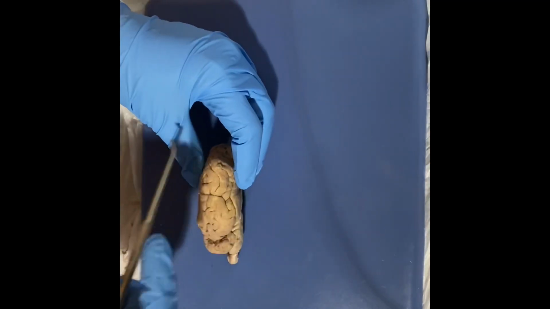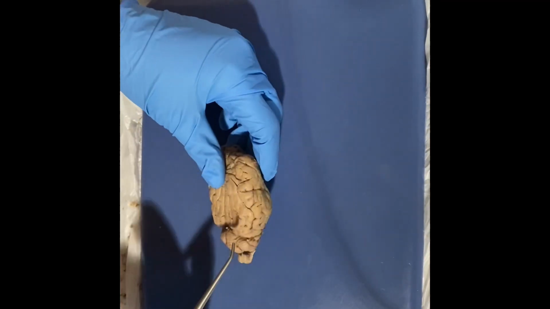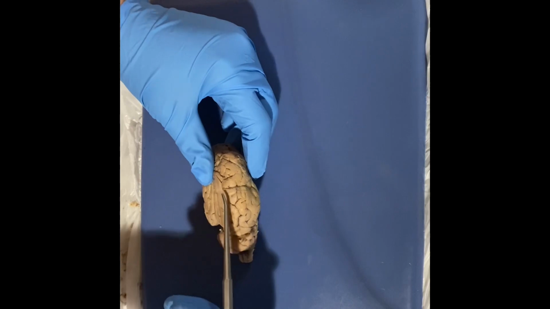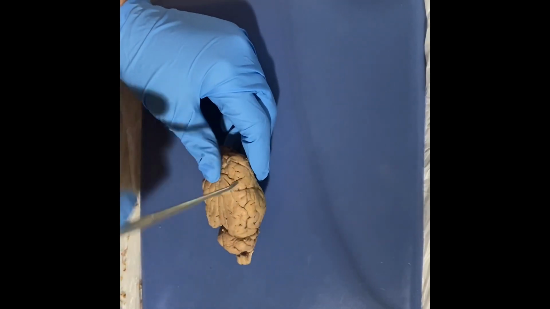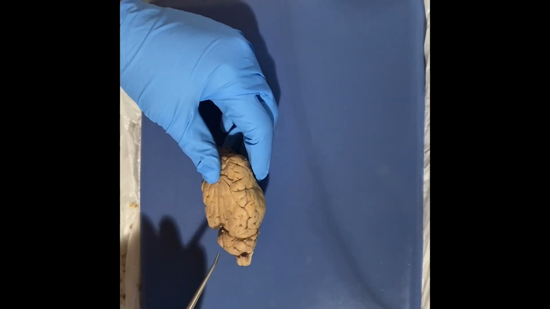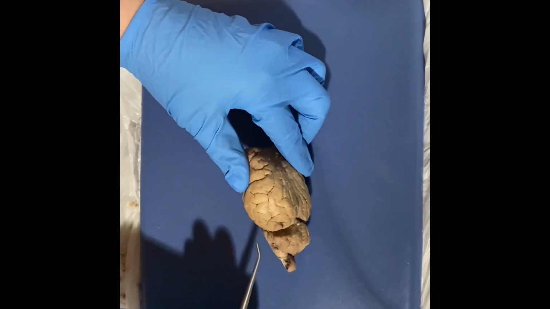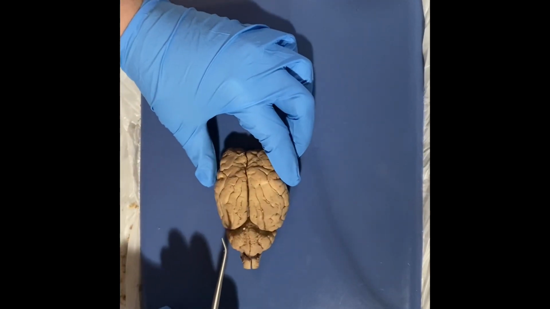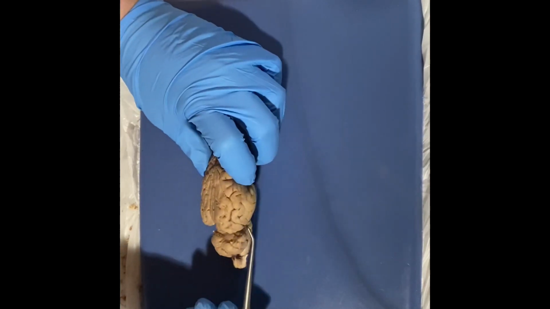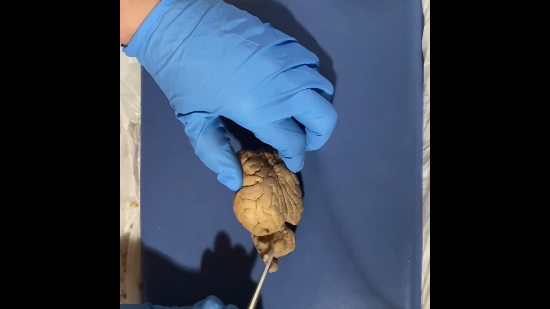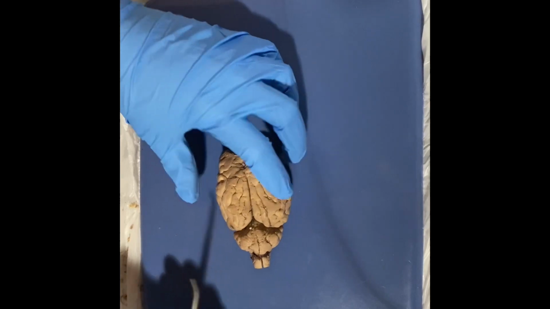Then we'll move into the frontal lobe, which is in the front of the brain. Then the parietal lobe, which is in the middle, above the temporal lobe. Then the temporal lobe, which is a little bit lower. Then we have the occipital lobe, which is next to the cerebellum in the back of the brain.